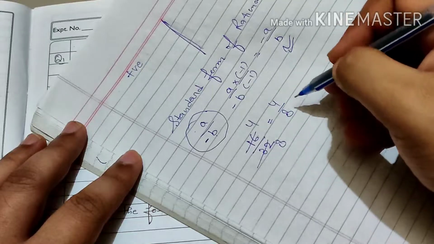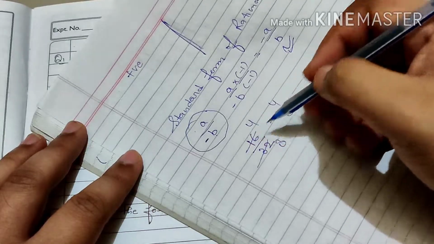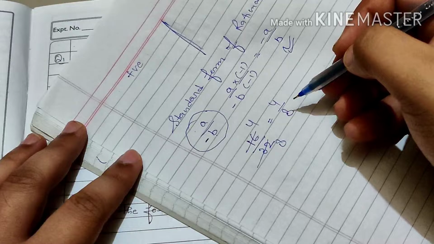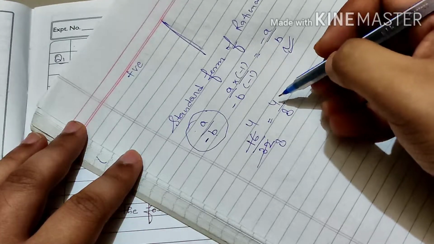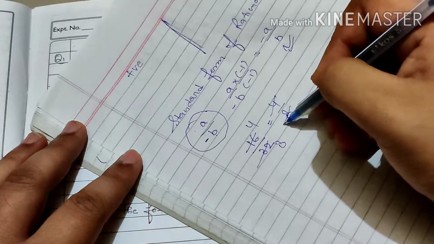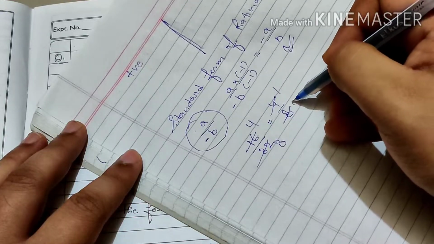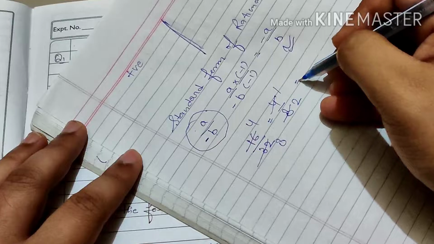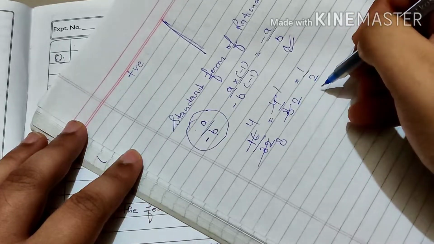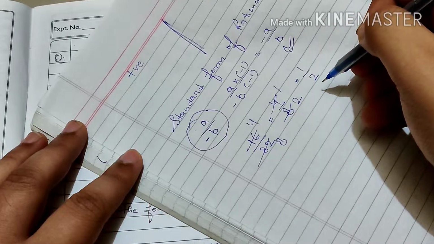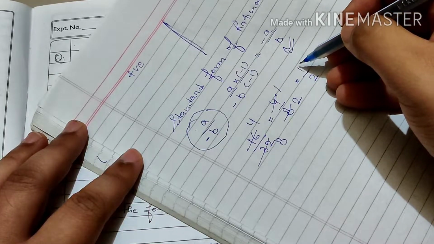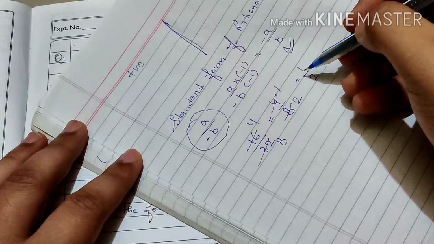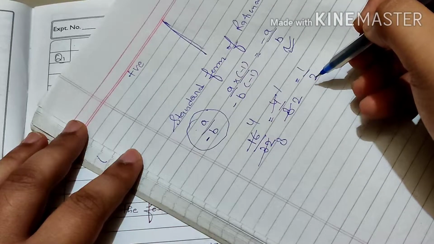Now you can see this is reduced to this one. Now again it has some possibility to reduce, so by dividing again by 4, 4 1s are 4, 4 2s are 8, so 1 upon 2. So this is now reduced, and further we can't reduce it, because no division occurs in this form.